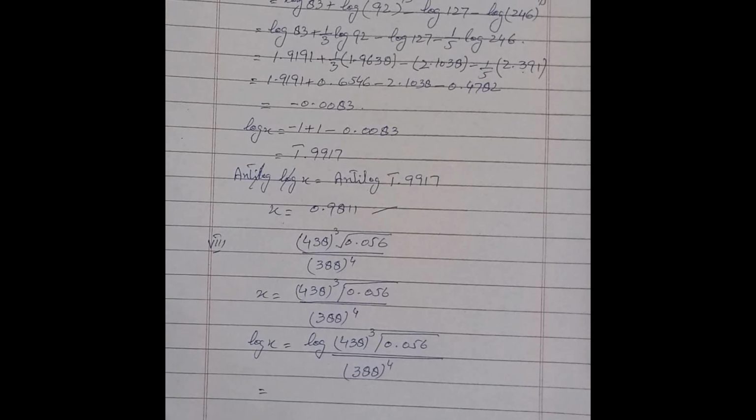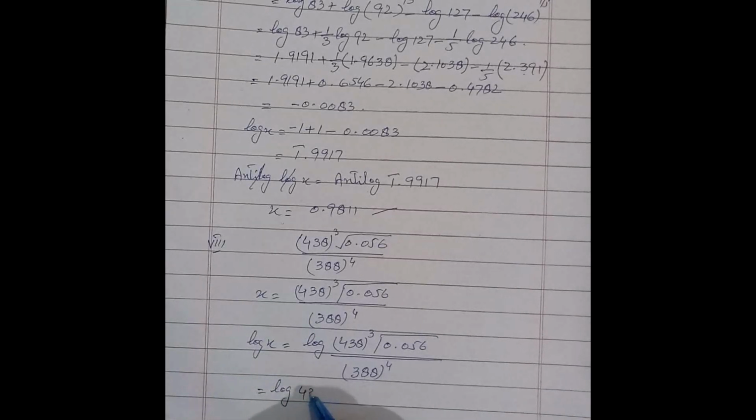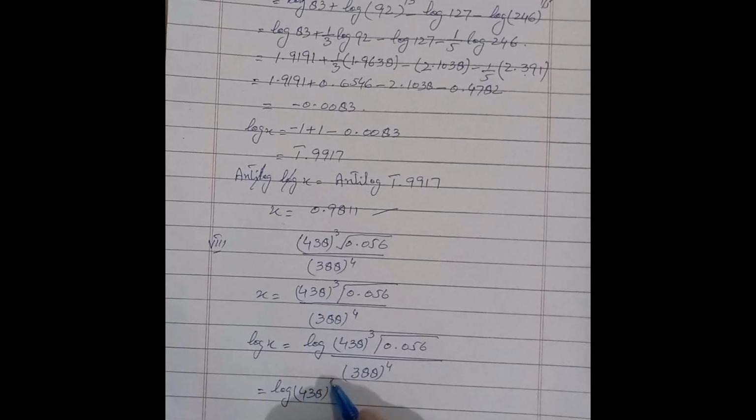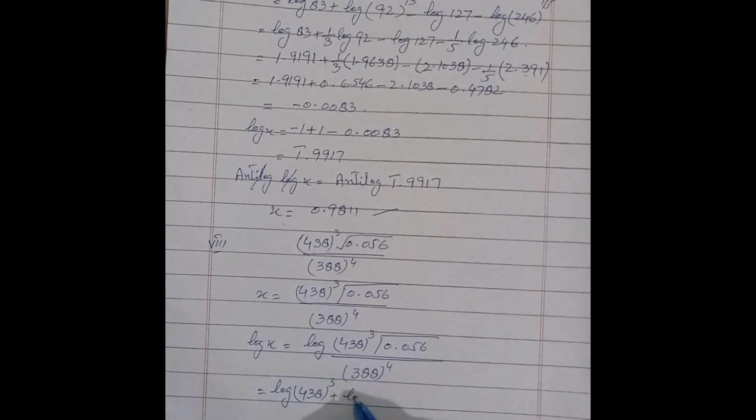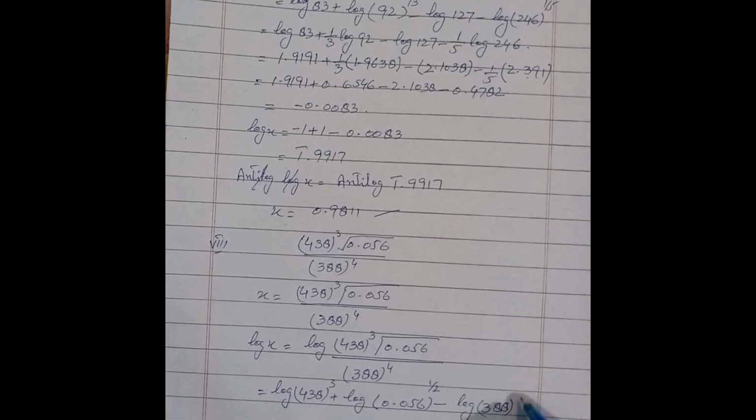Now we apply the logarithm, which is log 438 power 3 plus log 0.056 whole power 1 over 2 minus log 388 power 4.